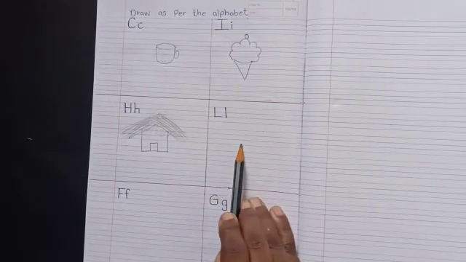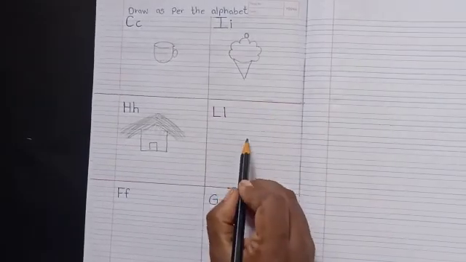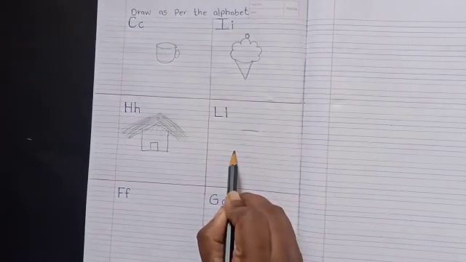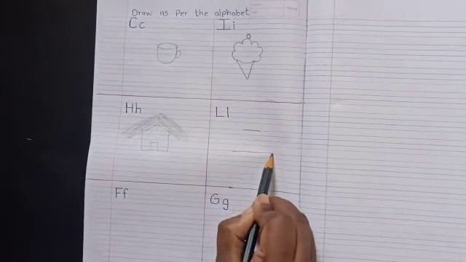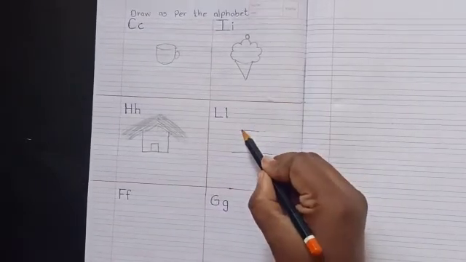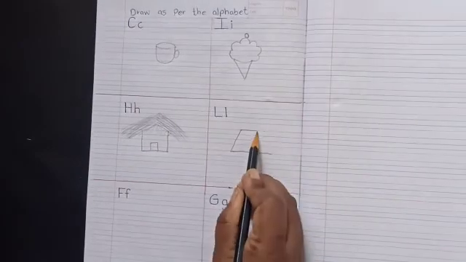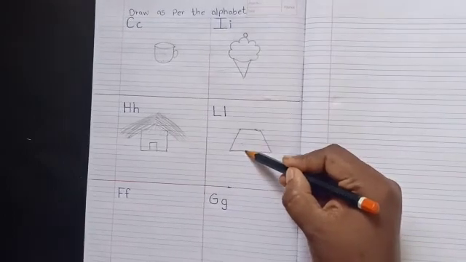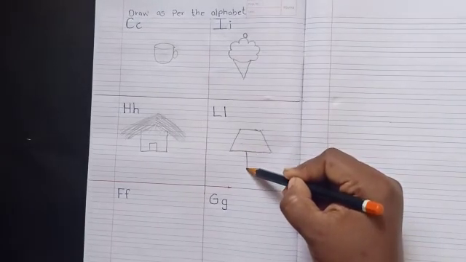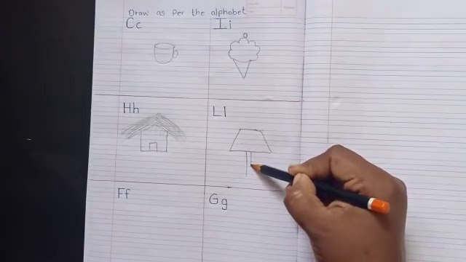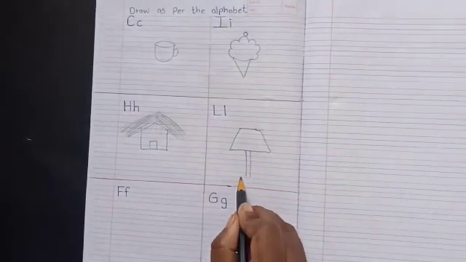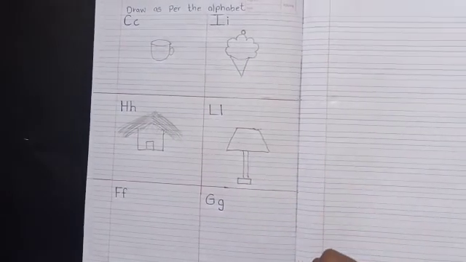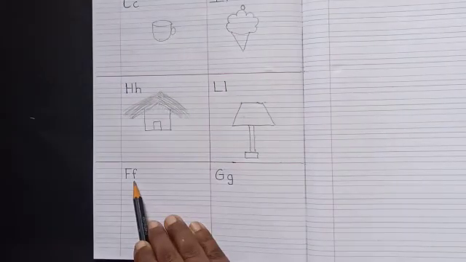Alphabet L. For L, we will draw a lamp here. For that, we'll first make a small slipping line. Leaving some space, we'll make a long slipping line. Now we will join both these slipping lines with the help of a slant line. And then from the middle of the big slipping line, we'll make a standing line. Again a standing line. And we'll make a box like this below. L for lamp. Now which alphabet is this?